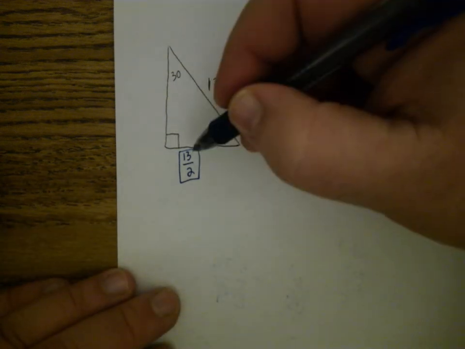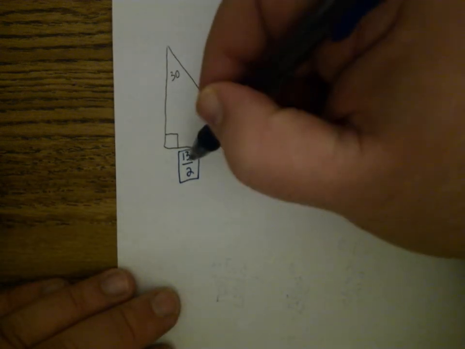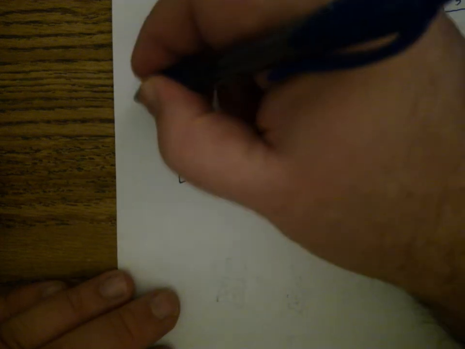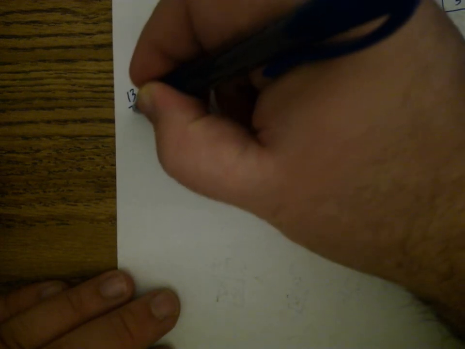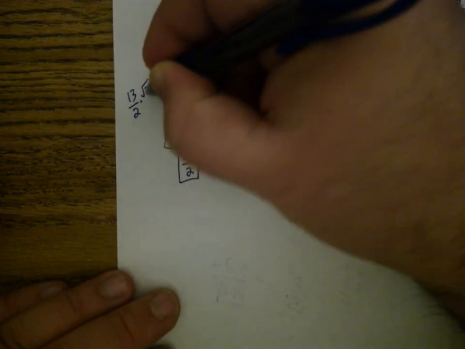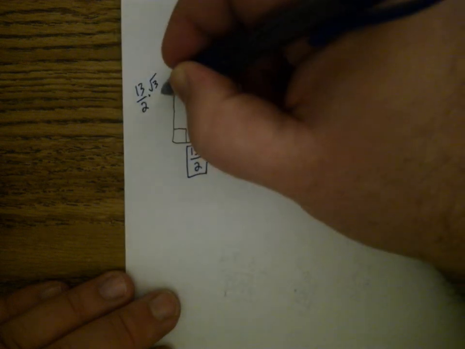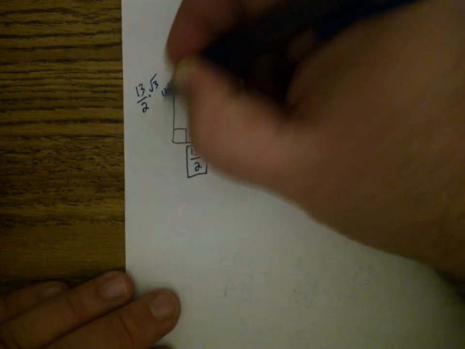So the next thing I do is I multiply this by the square root of 3 to come over here. And 13 over 2 times the square root of 3 would just be 13 square roots of 3 over 2.